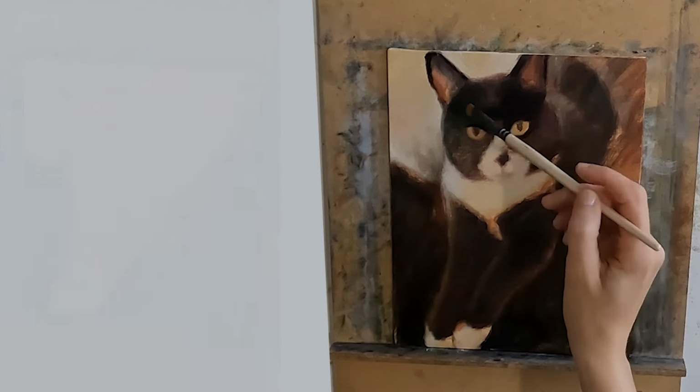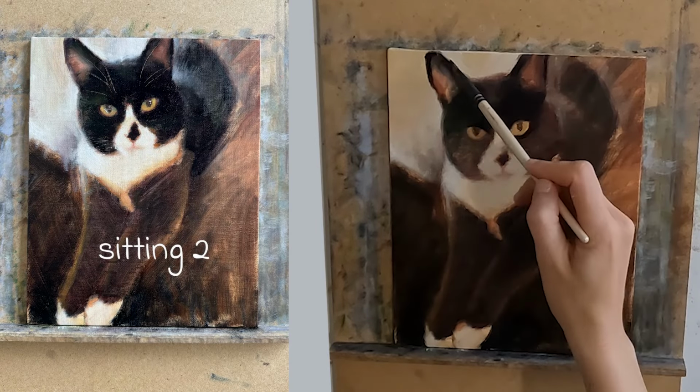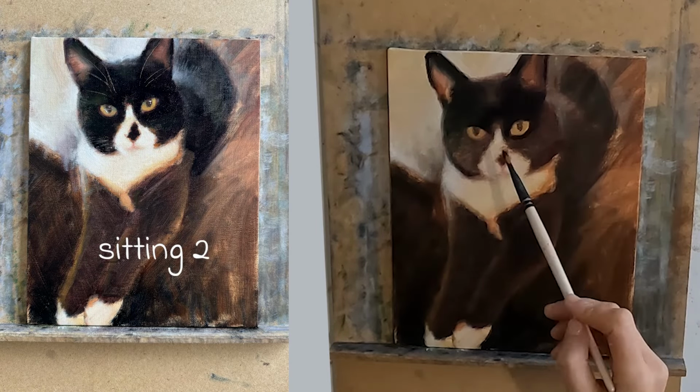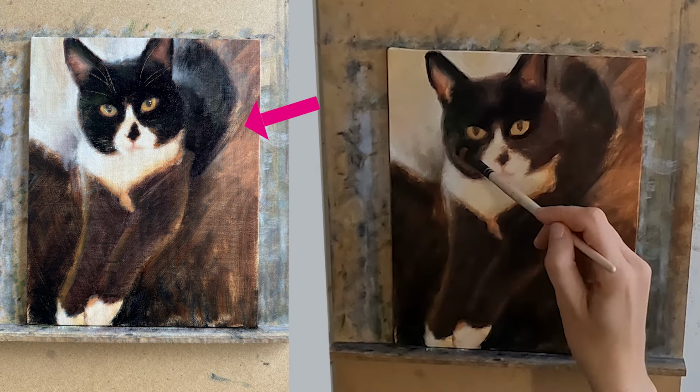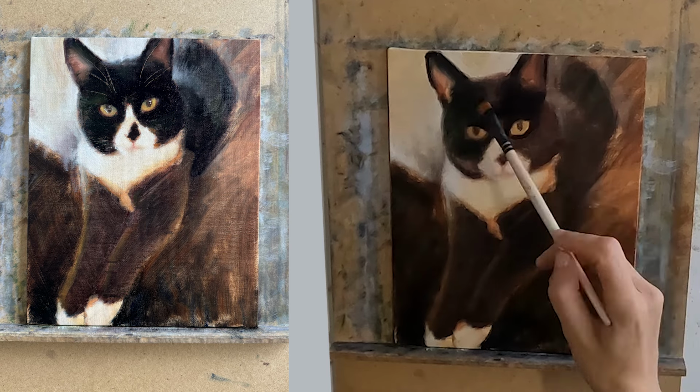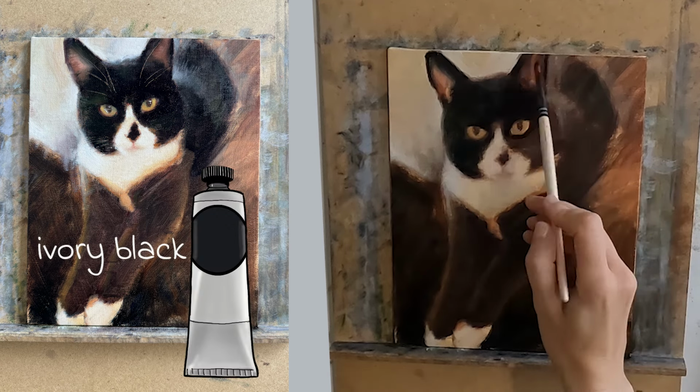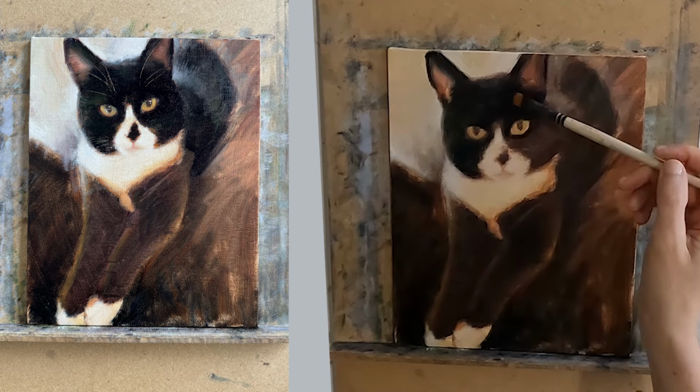In my second sitting, I will start to pay more attention to my temperatures. This side of my sofa will be brown, so I need my cat to be cooler. I have therefore added an ivory black to my palette to give me more options for mixing cool colours.